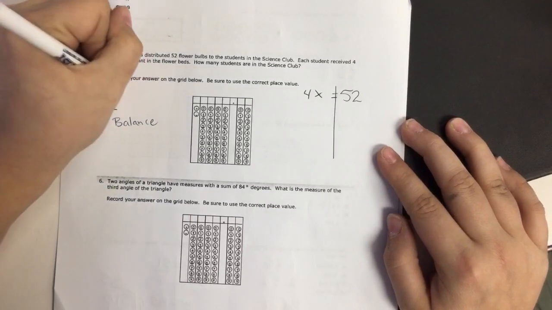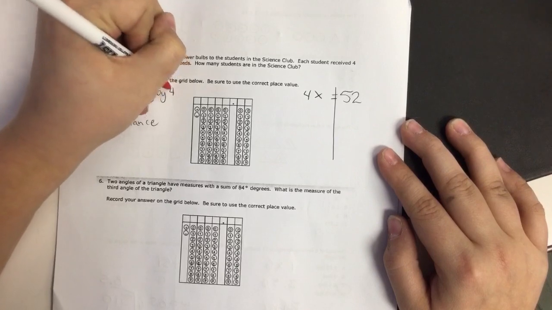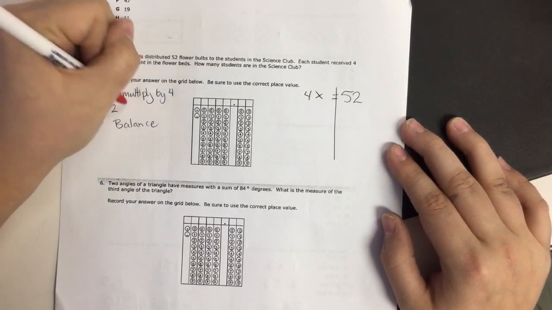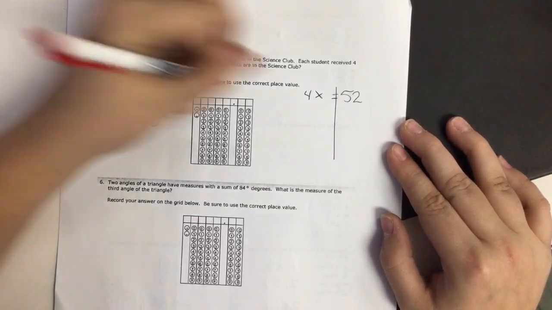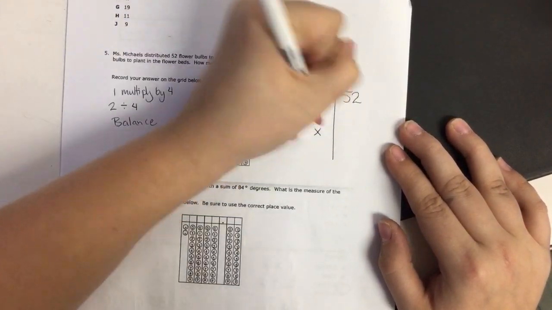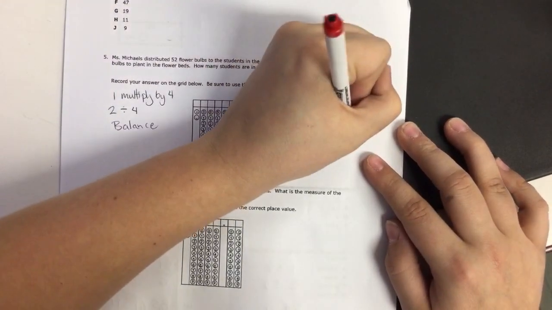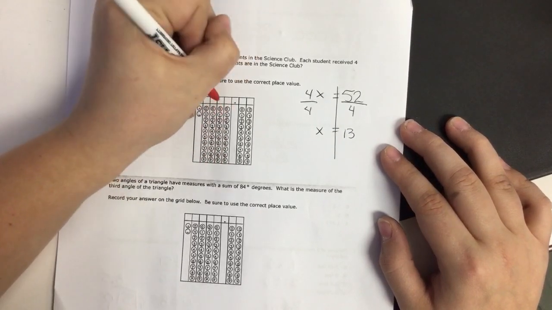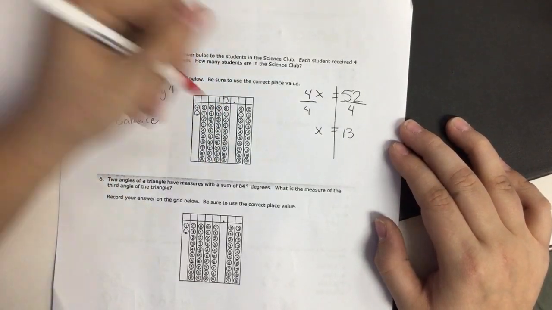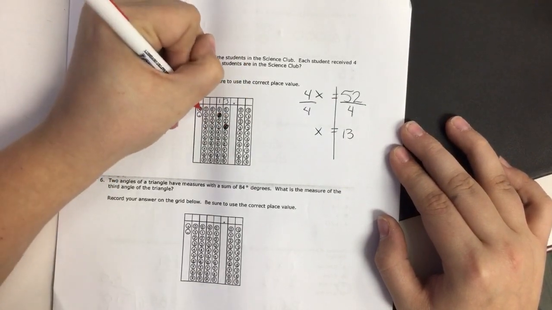1, we're multiplying by 4. 2, the opposite of multiplying by 4 is divide by 4. So if I divide by 4, 4 divided by 4 gives me 1x. 52 divided by 4, I end up with 13. Again, make sure you bubble this correctly. Practice, practice, practice. If I just write up here, it's not correct. So bubble my 1, bubble my 3, and I want you to bubble that positive.